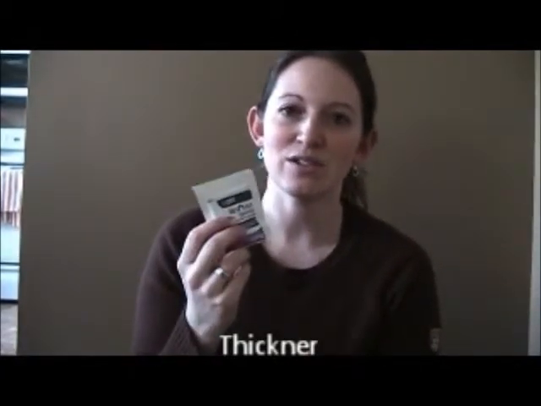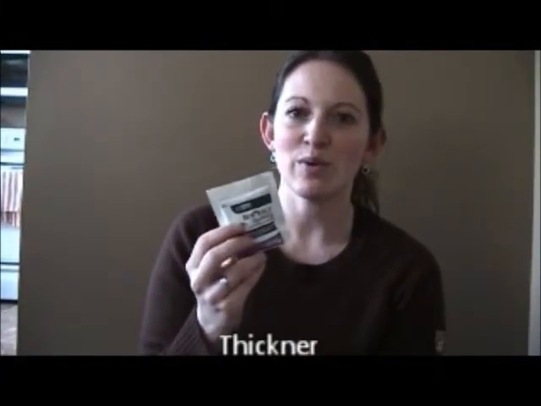Thickeners are needed to thicken up liquids. For example, a teaspoon is added to liquid for nectar thick, which would be about the consistency of V8 juice, and then about a spoon and a half is needed for honey thick liquids.